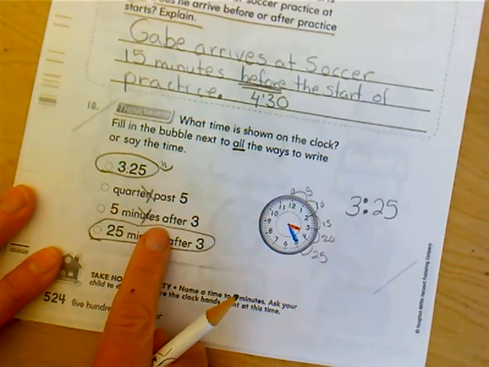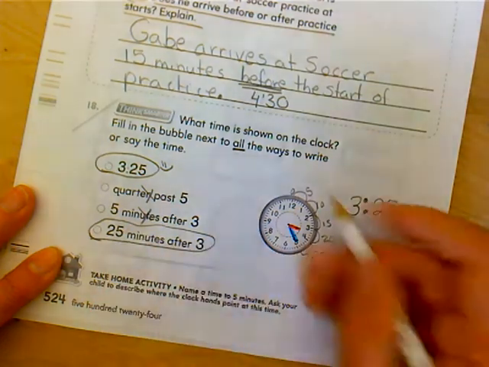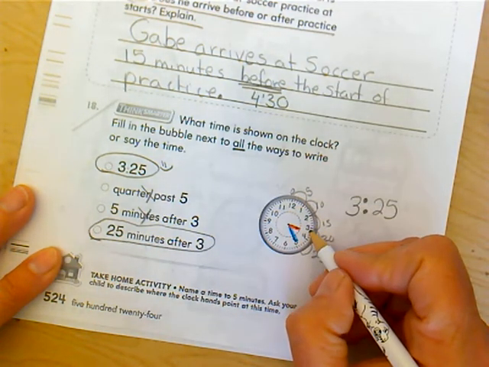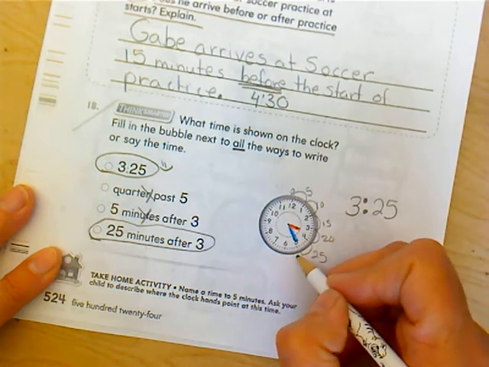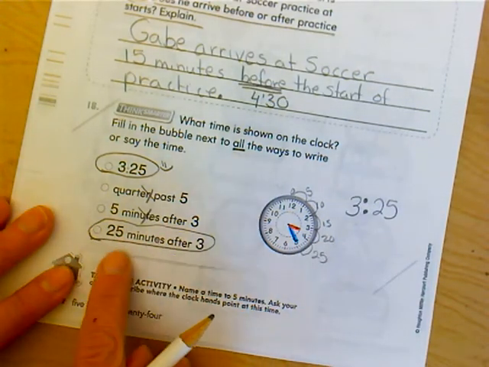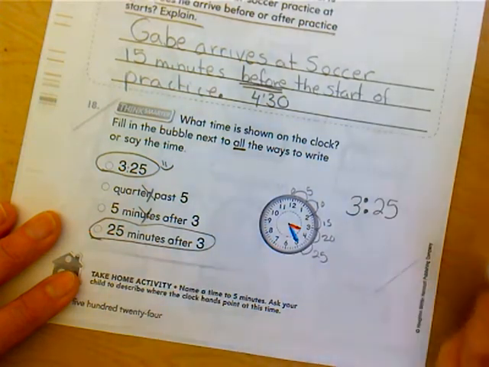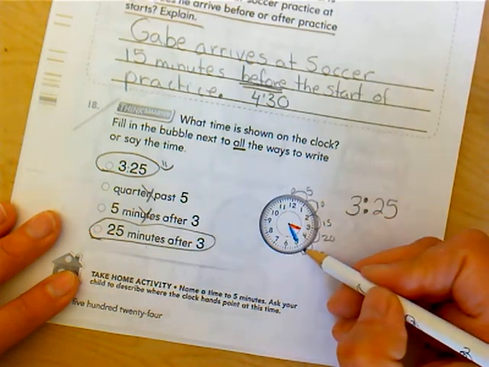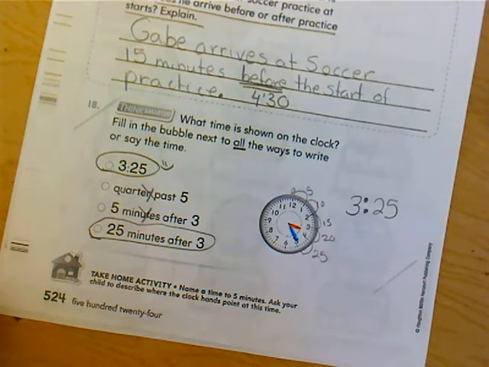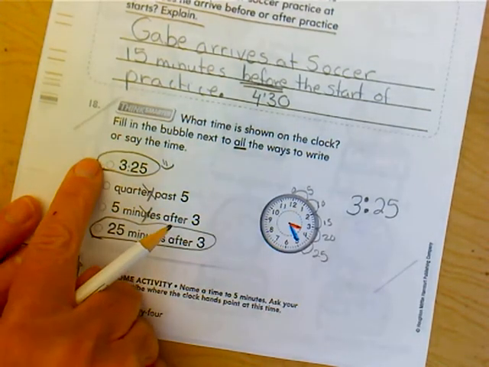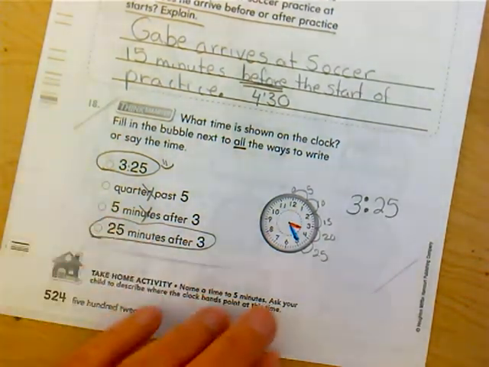And it's not 5 minutes after 3 because we are in the 3 o'clock hour, but we have gone 25 minutes, so it can't be 5 minutes past 3. However, we could say that it's 25 minutes after the hour of 3 o'clock because I counted 25 minutes since it was the 3 o'clock hour. So you needed to have the first one and the last one circled.